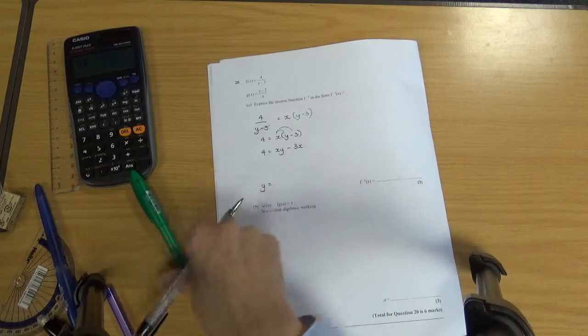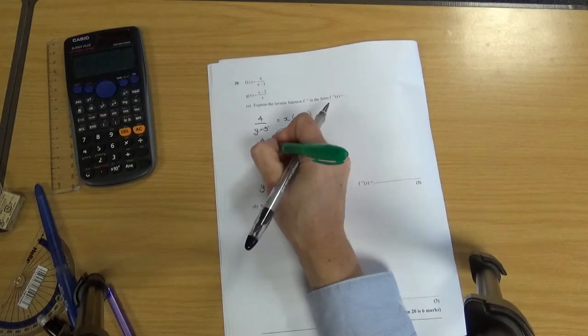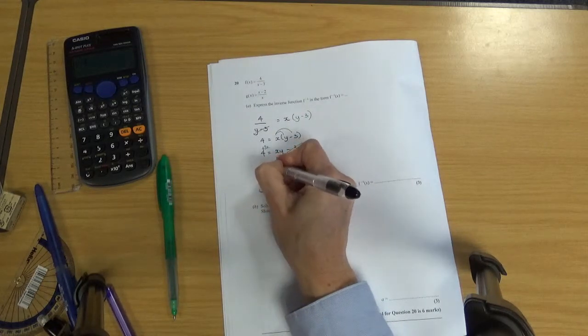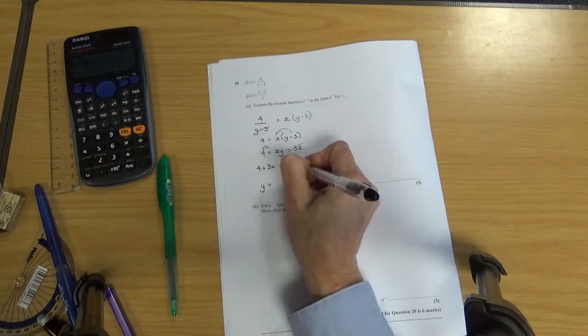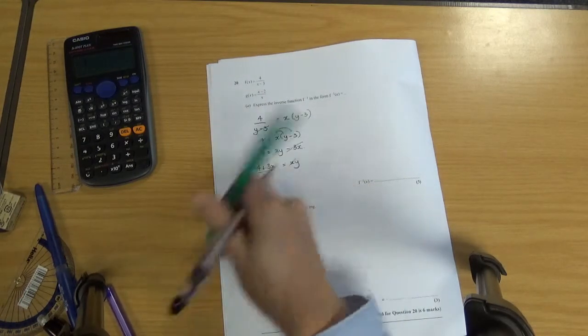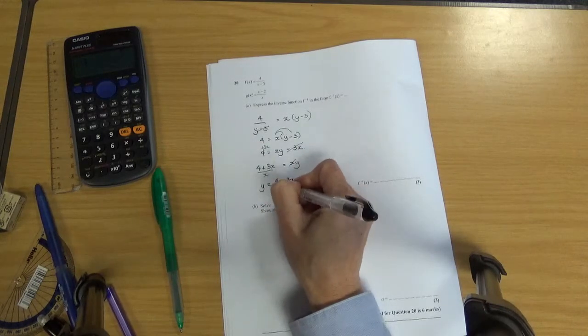And I want to end up with the y on its own, so I'm going to move the minus 3x to make it plus 3x on the other side. And to get just the y, I need to divide by x. So it's 4 plus 3x over x.